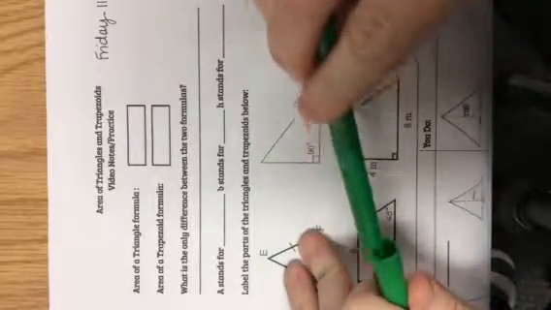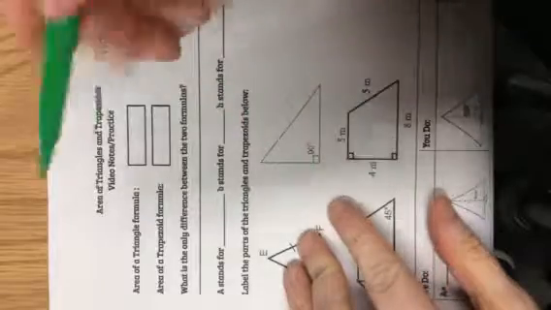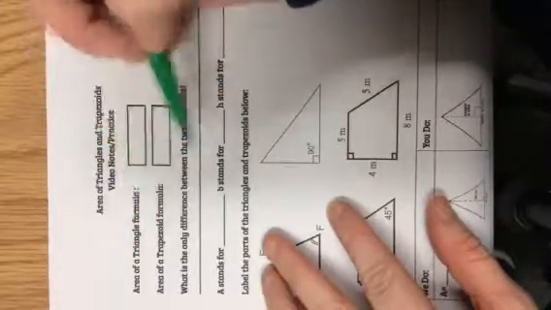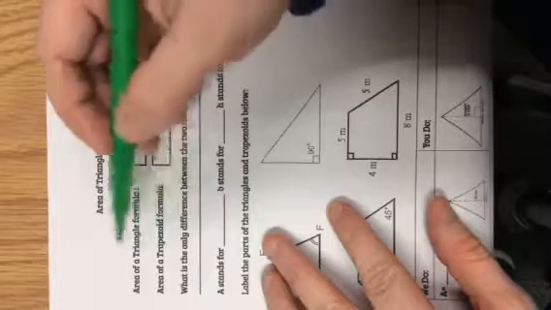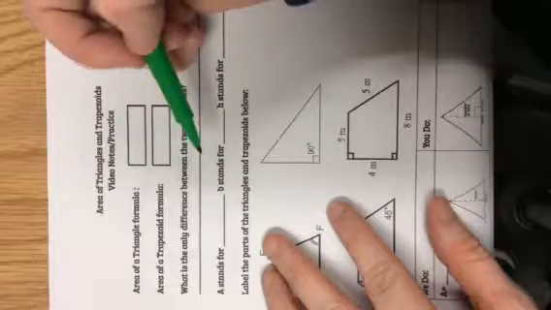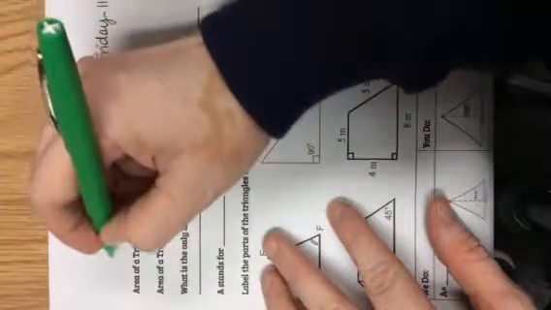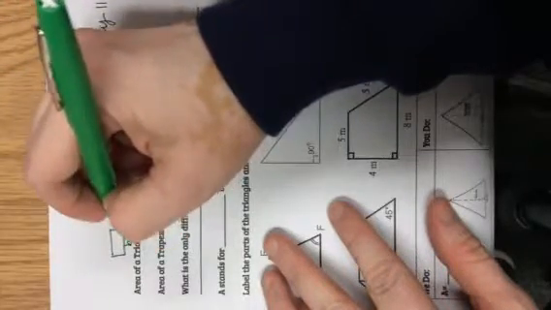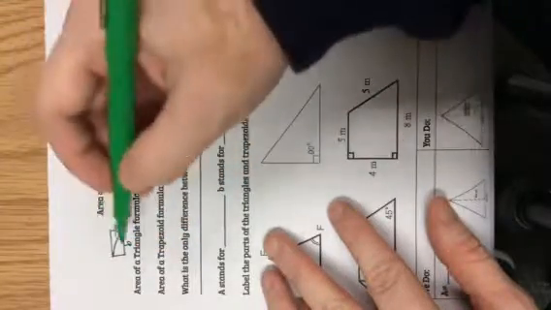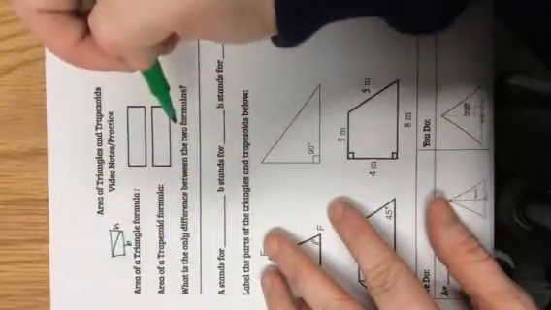Area of a triangle. If I were to draw a triangle, I know a triangle has 3 sides. And I know a rectangle had 4 sides. So if I was going to find the area of triangle formula, then I would think of it in relation to a rectangle. A rectangle was base times height. But when you cut a rectangle across, you make triangles. It takes 2 triangles to create a rectangle.